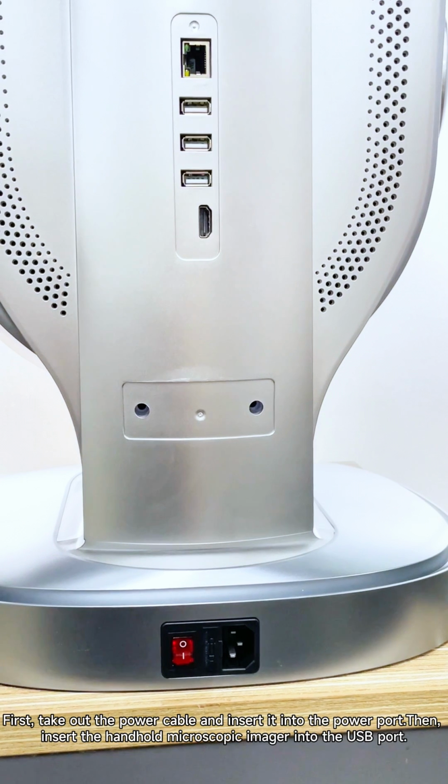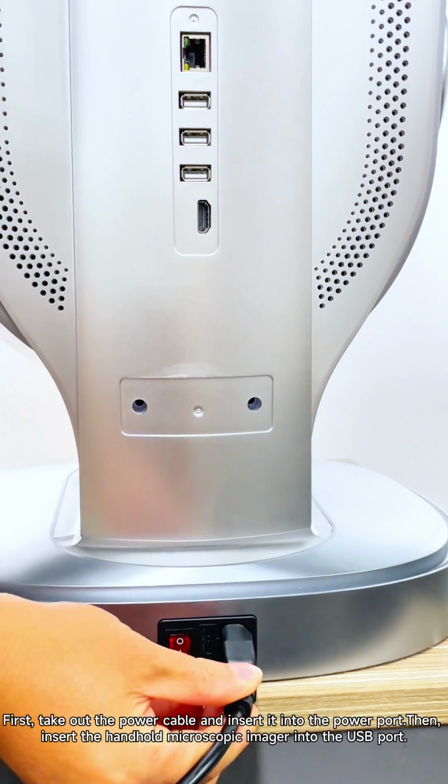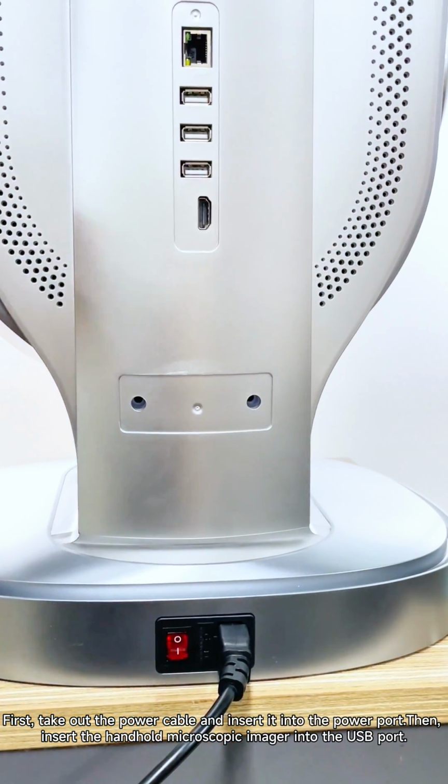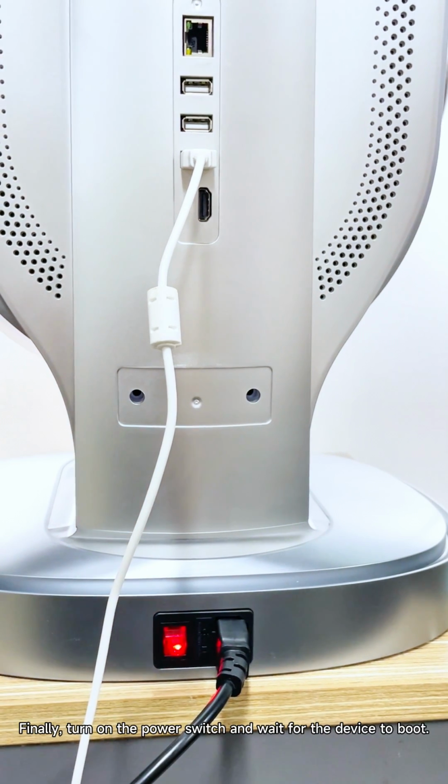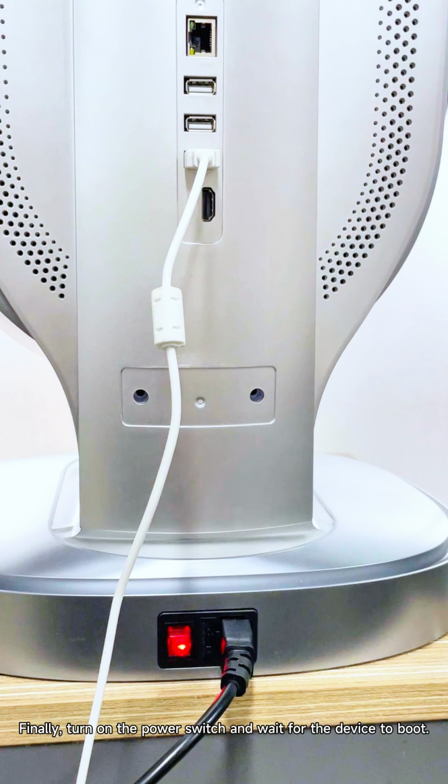First, take out the power cable and insert it into the power port. Then, insert the handheld microscopic imager into the USB port. Finally, turn on the power switch and wait for the device to boot.